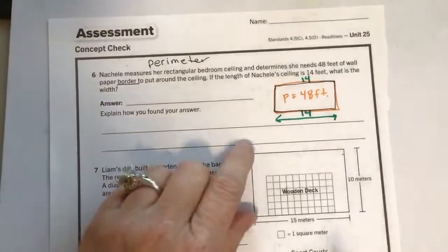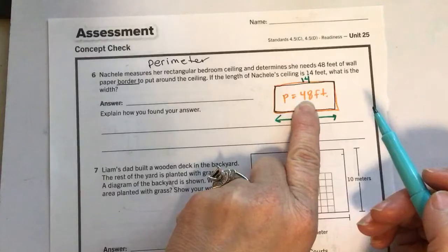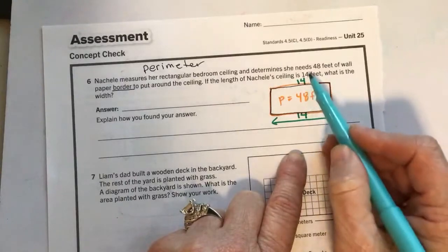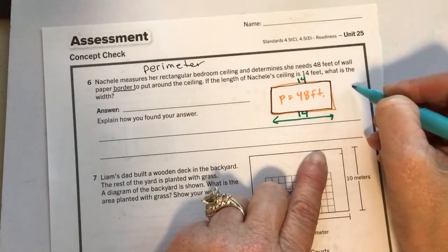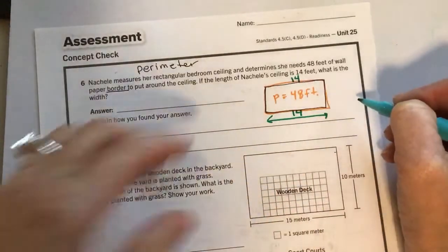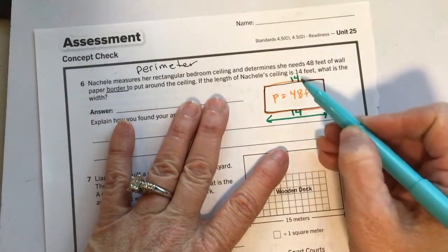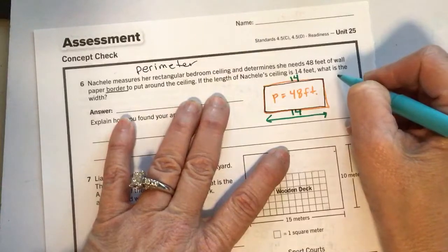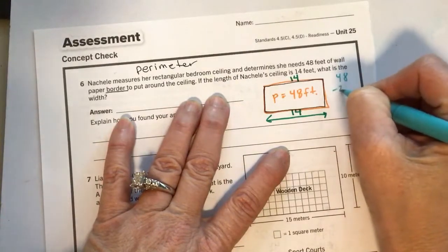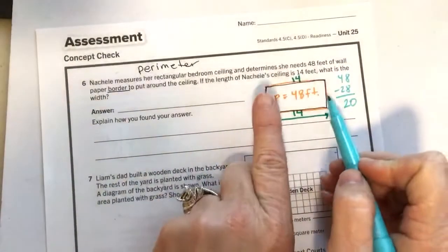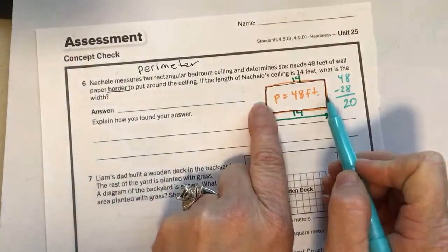All right, so if I have 48 and I subtract the 14 and the 14, okay, so I can do 48 minus 14 minus 14, but I want to do two separate problems. So I know that 14 plus 14 is 28, okay? So I'm going to do 48 minus 28, that's going to give me 20. Both of those together are 20.